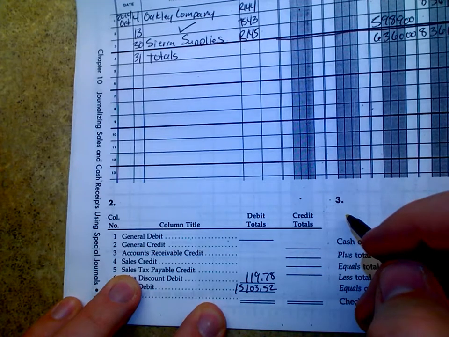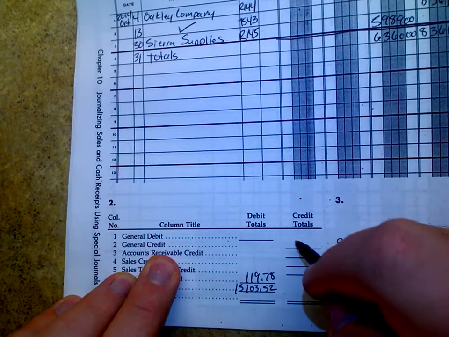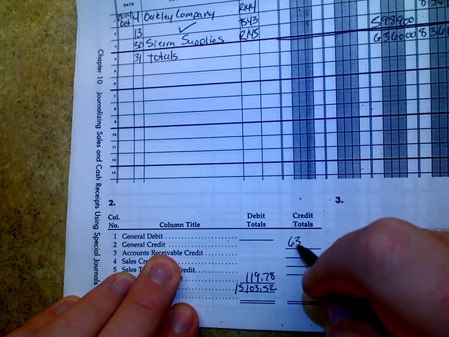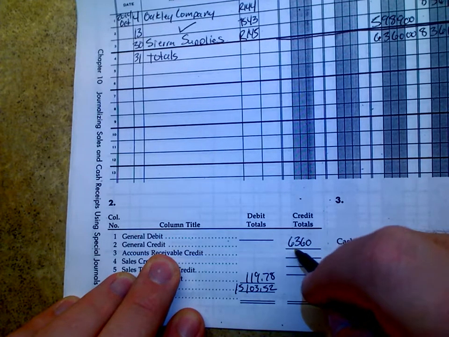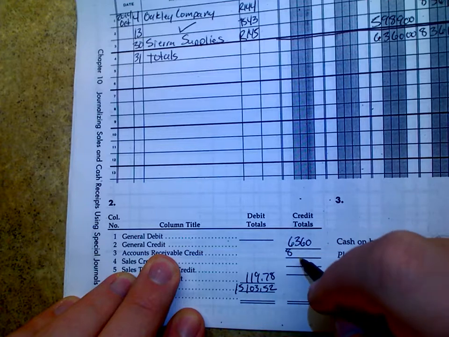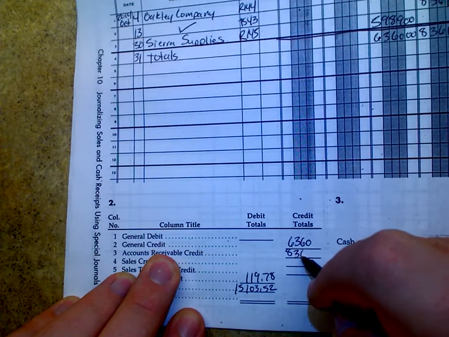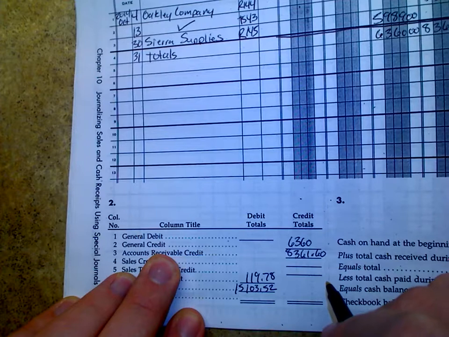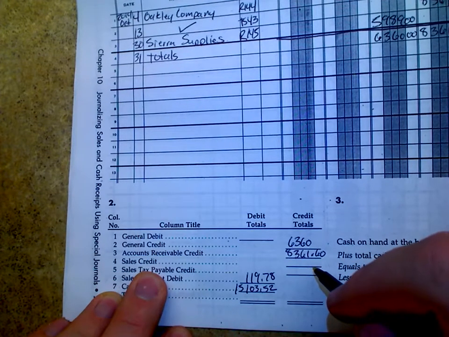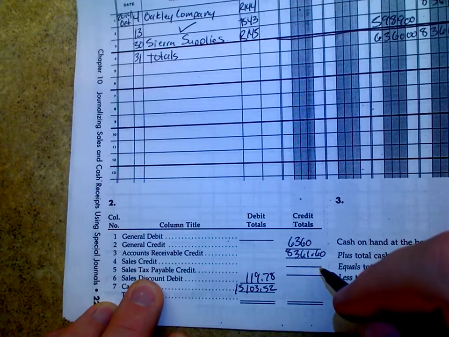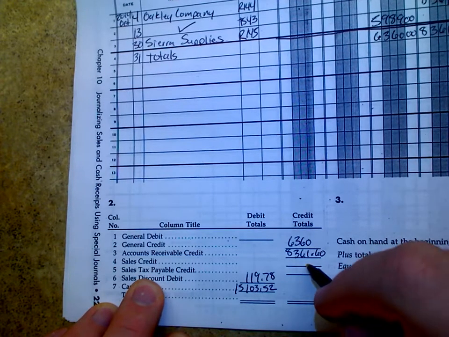General credit is none. Accounts receivable credit is 6360. Sales credit is 8361.60. Sales tax payable. Oops, I put it on the wrong line.